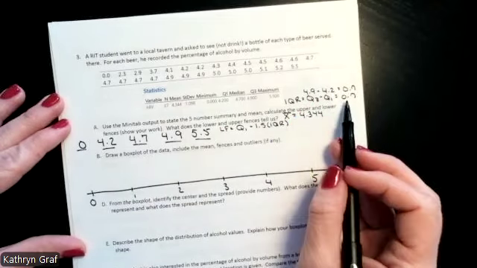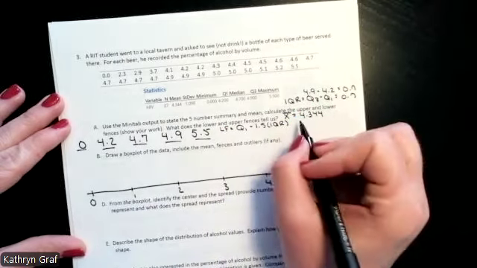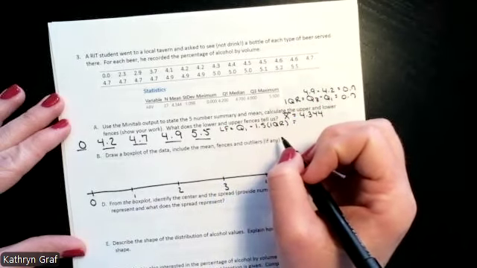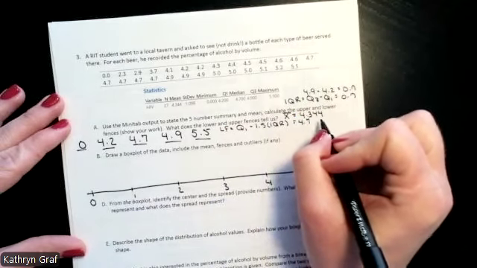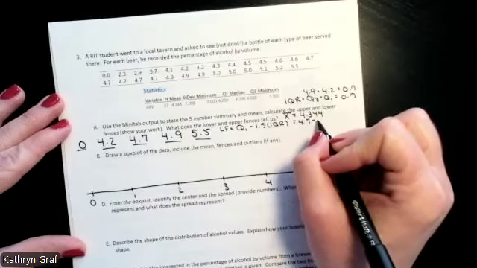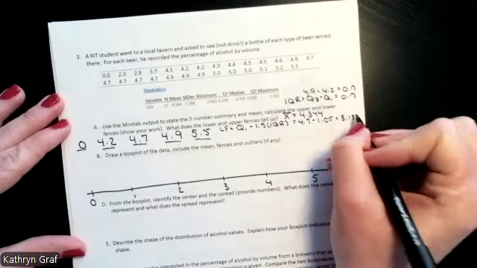That's just the width of that middle 50%. When I plug into this for my lower fence, I have 4.2 minus 1.5 times 0.7, which is minus 1.05. So I have 3.15.